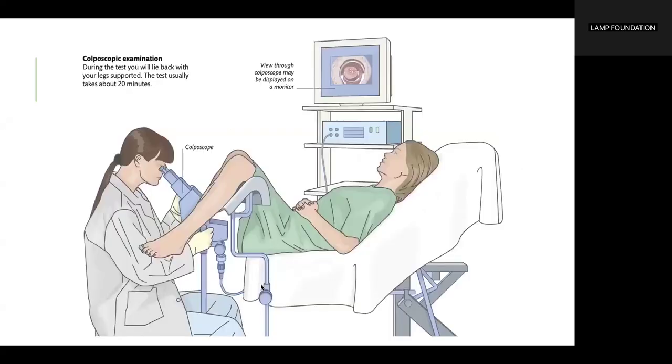During the test, you will lie back with your legs supported. The test usually takes about 20 minutes.